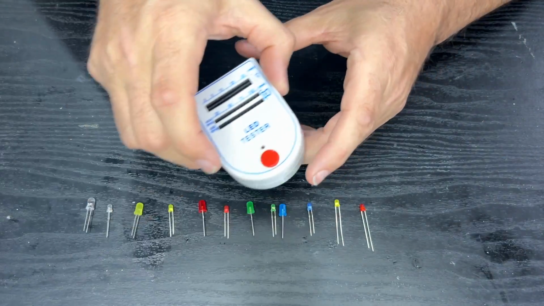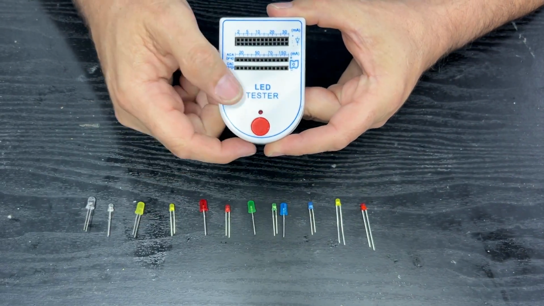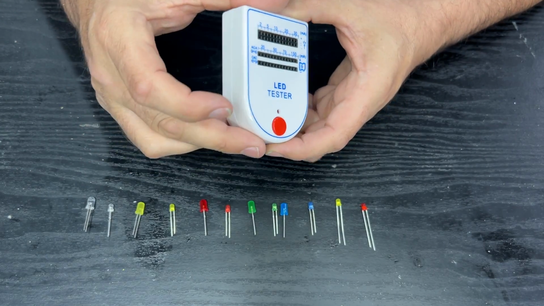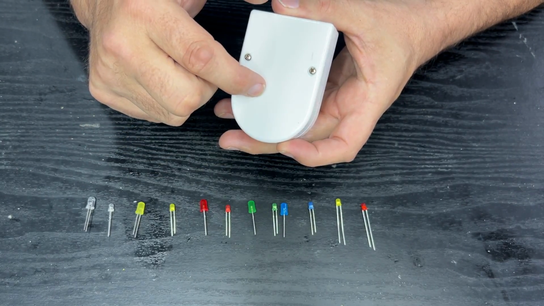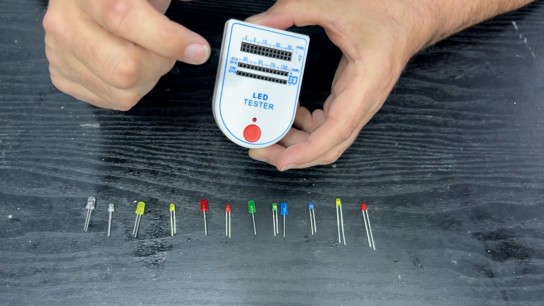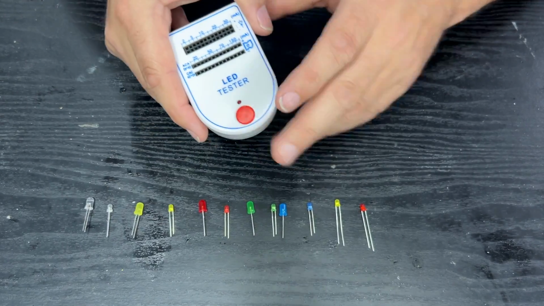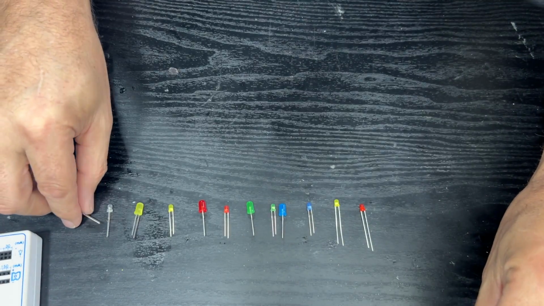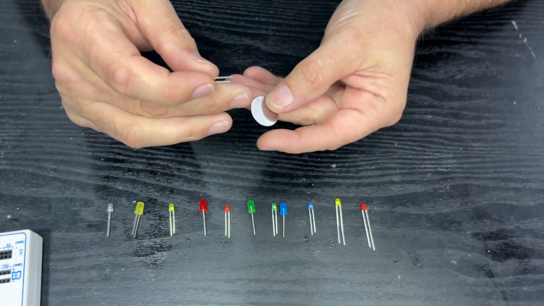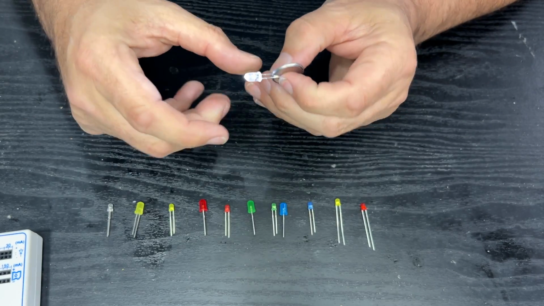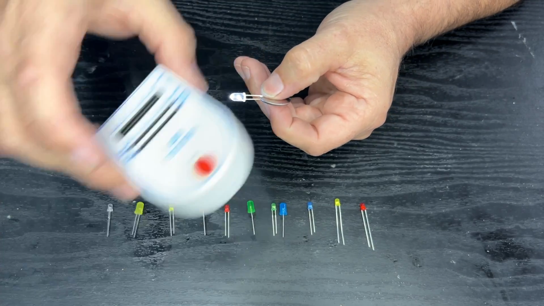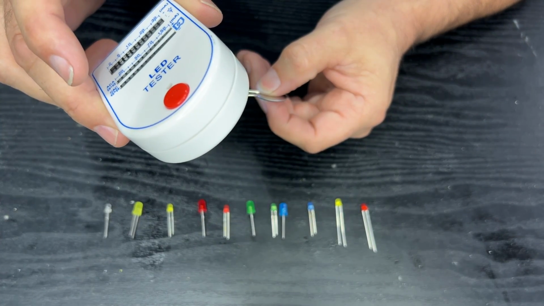If you want to upgrade, get yourself one of these LED testers. You basically put the LED in here, and this is also 3 volt. It does have a 9 volt battery, but it's restricted to 3 volts, and it just makes it a lot less fiddly than trying to wrap your LED around this. For example, positive goes to the positive side of the battery, onto the negative, and it lights up, as opposed to doing it with this, which is going to be much easier.